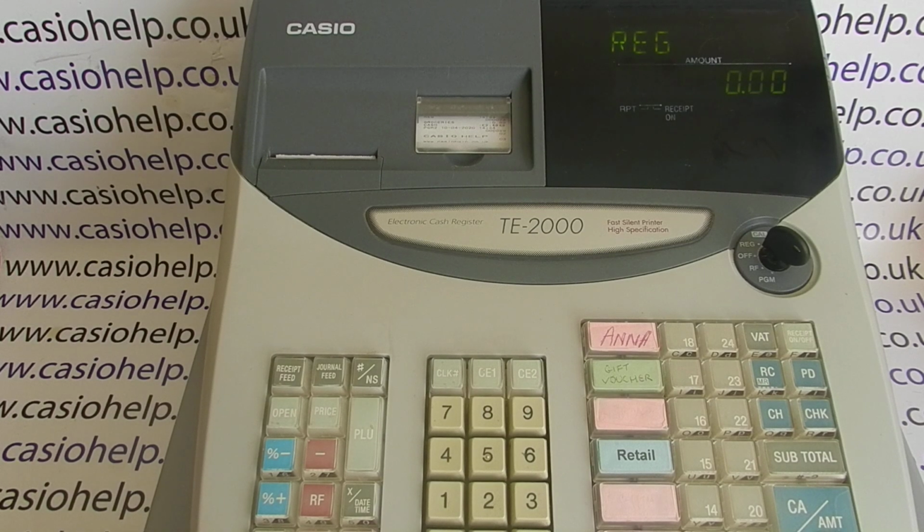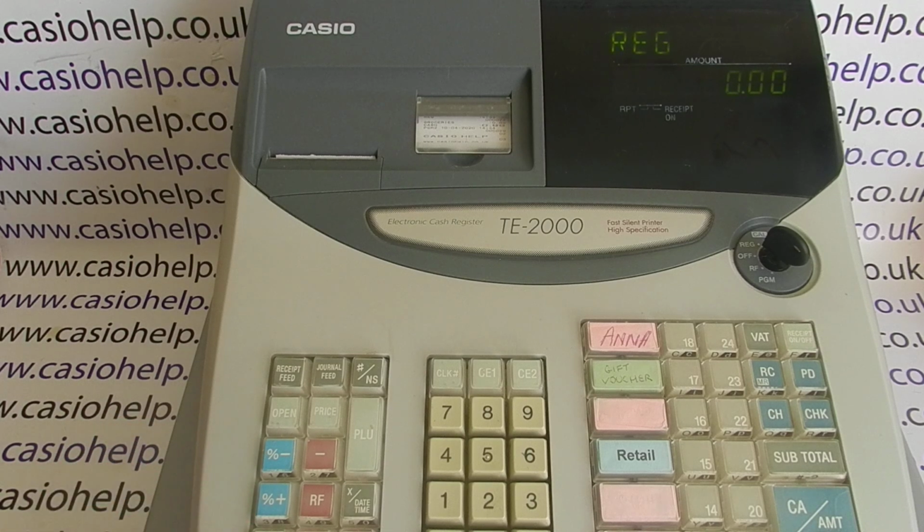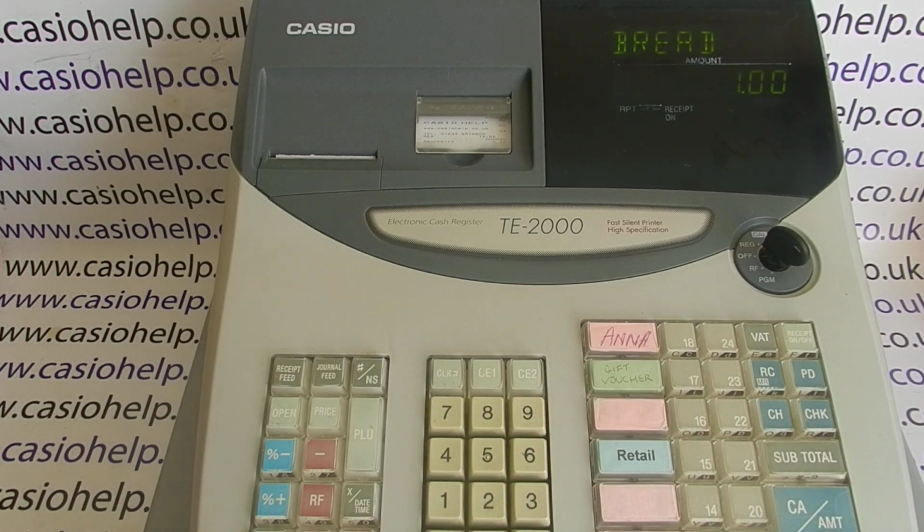This video from Casio Help, we're taking a look at discount and premium button operation and programming on the TE range of registers, so the 100 and 2000 mainly. On the machine you've got a discount percentage button here and a discount premium button here. As standard on the machine, they are open buttons, so they don't have any values attached to them.